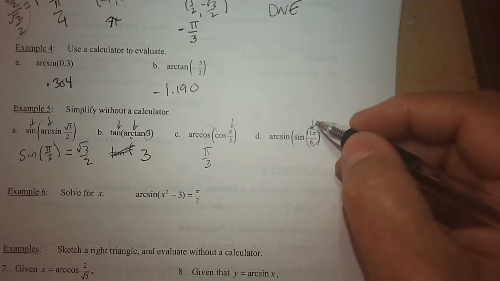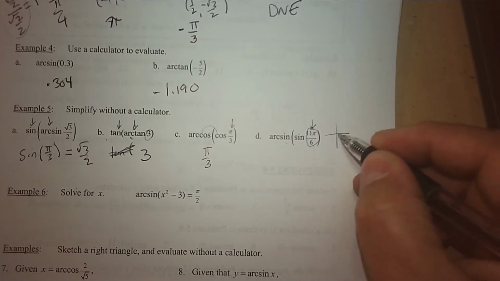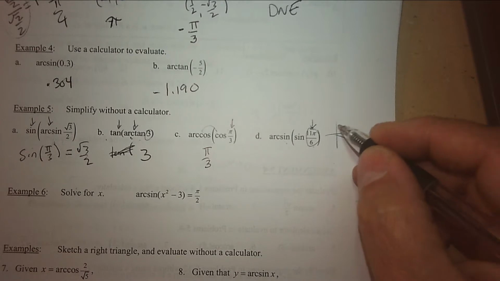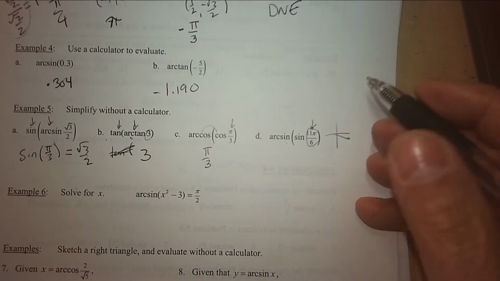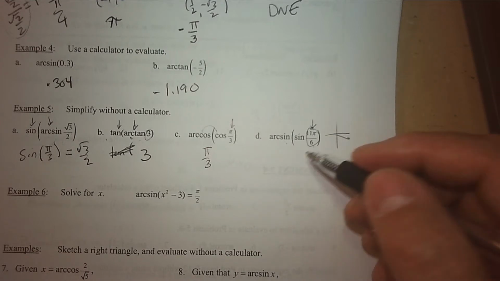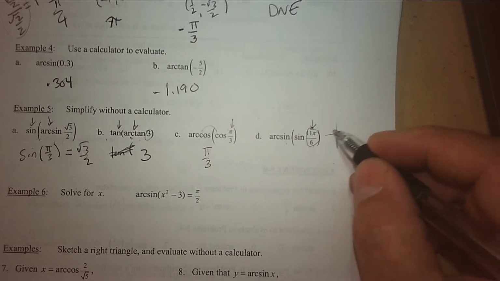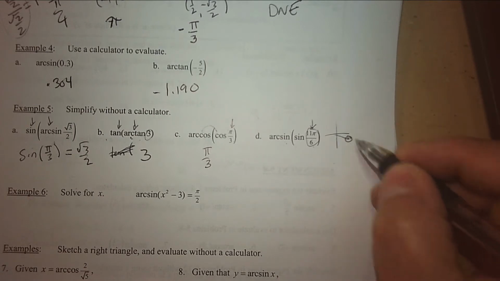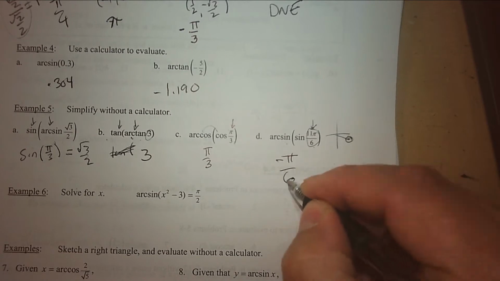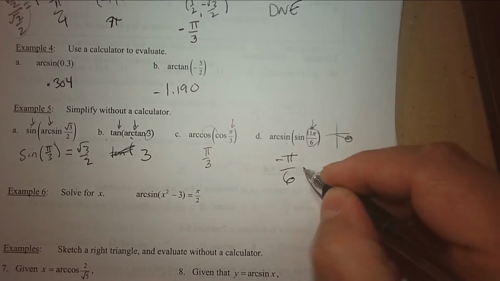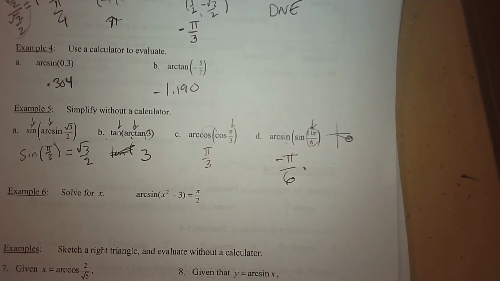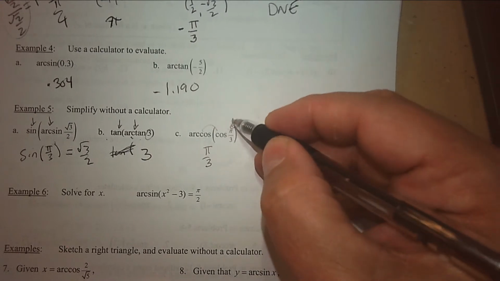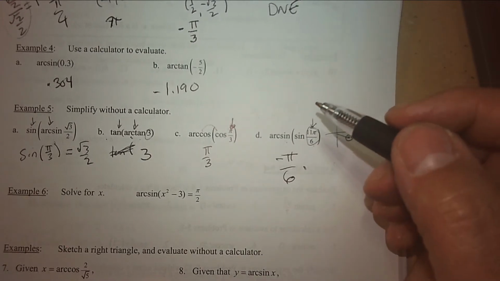So I need to recognize 11 pi/6 is here in quadrant number 4. What's the correct way to write that angle for inverse sine? And that answer is a negative angle that matches it, that's coterminal. So the correct answer is negative pi/6 because that's the correct restriction for inverse trigonometry. So in this case, pi/3 was within the correct restriction.